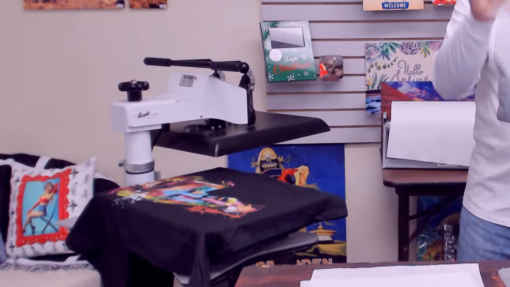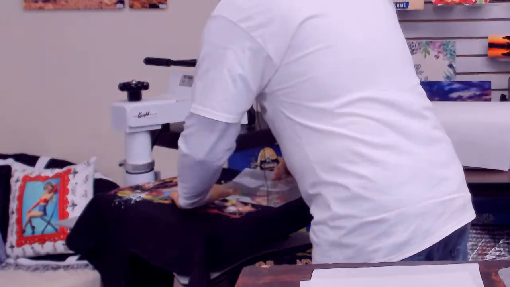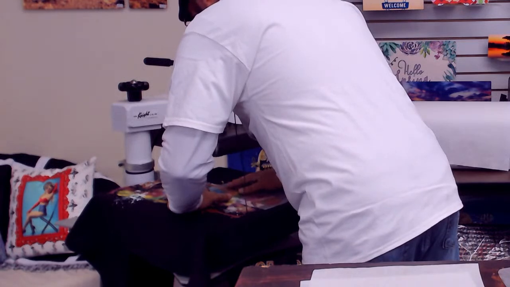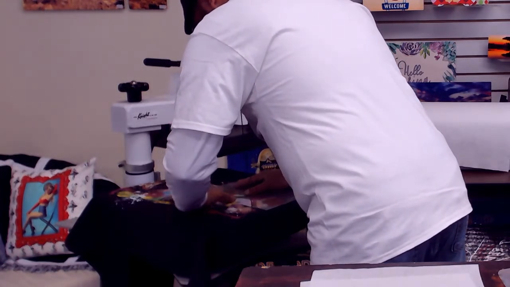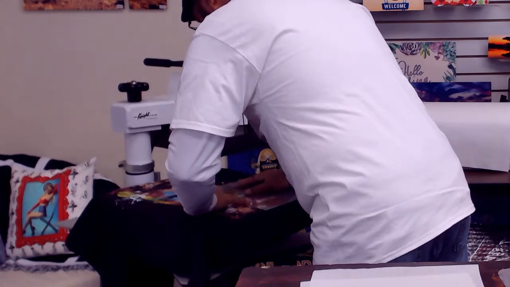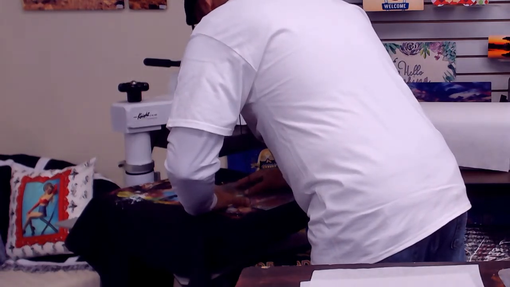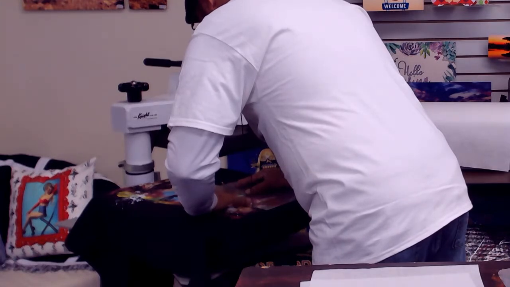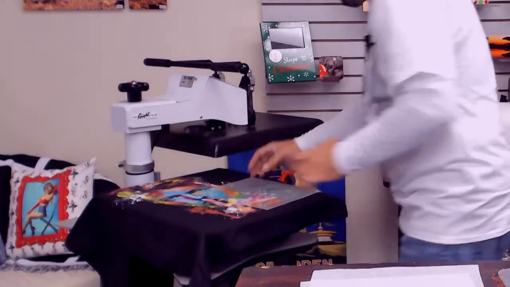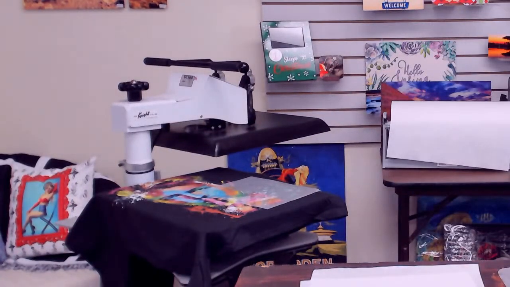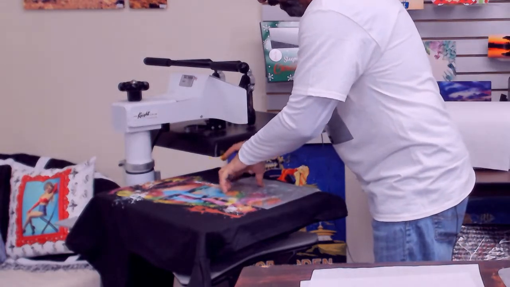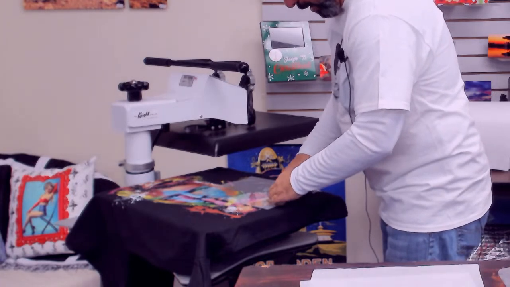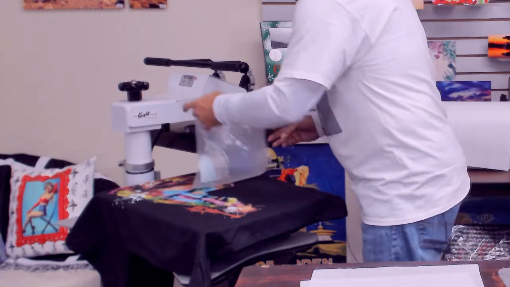So one more to go. Here it is. Let's fill in the missing piece. Fit our jigsaw. Okay. And then once we have our finished piece, let's use some heat tape. Anchor this. Wait a minute.